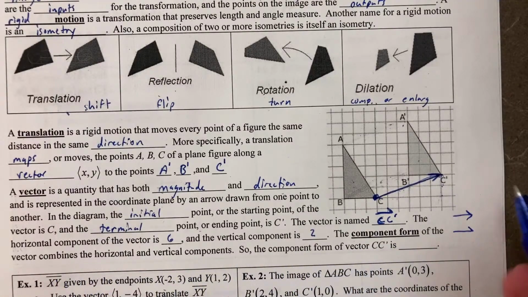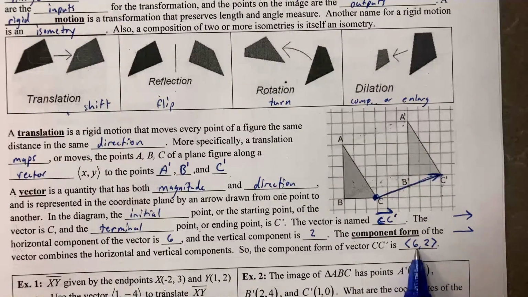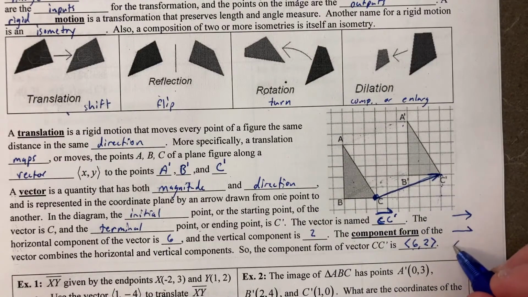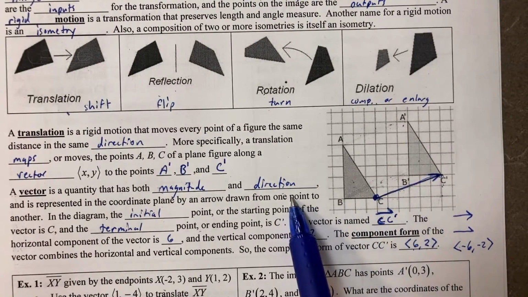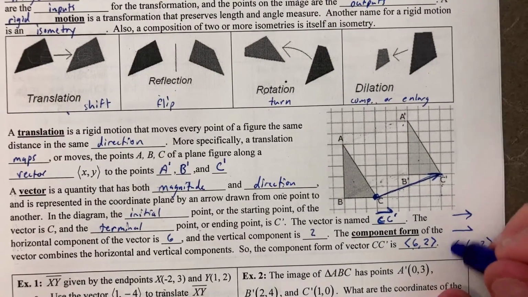So the component form of the vector is <6, 2>. That's the left and right and the up and down. It goes 6 to the right and up 2. This vector would go 6 to the left and down 2, so it would be the opposite direction. Those would be opposite vectors.